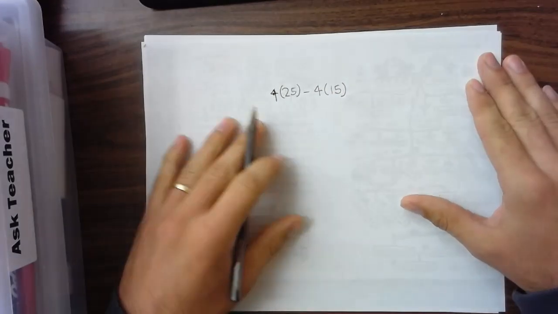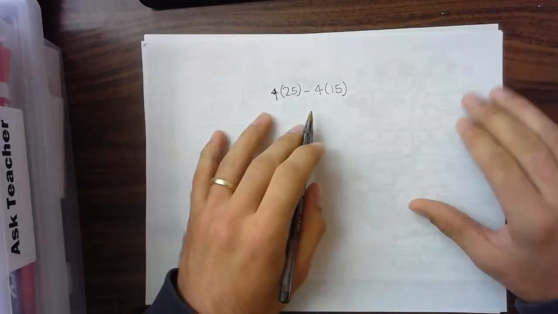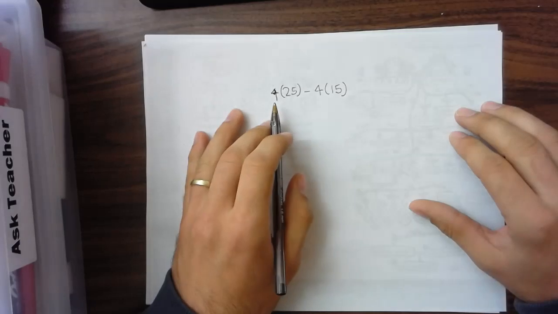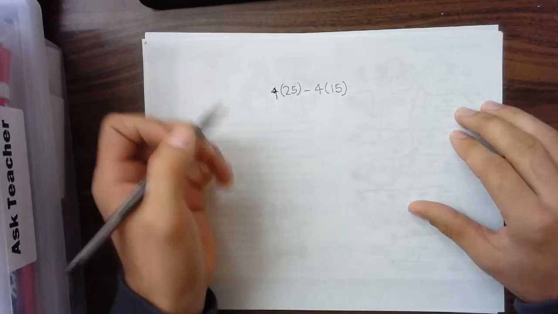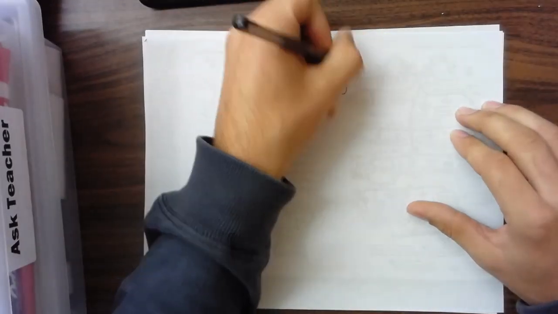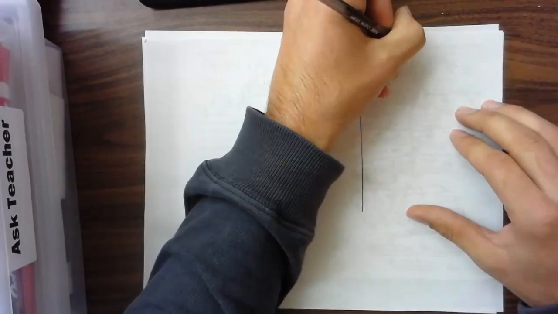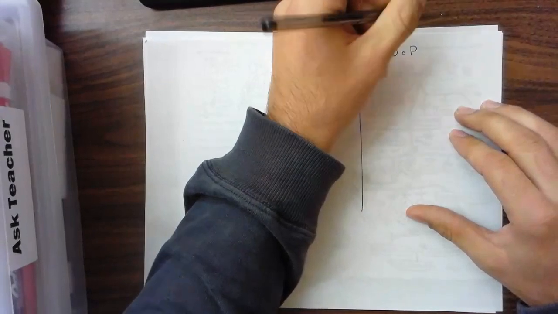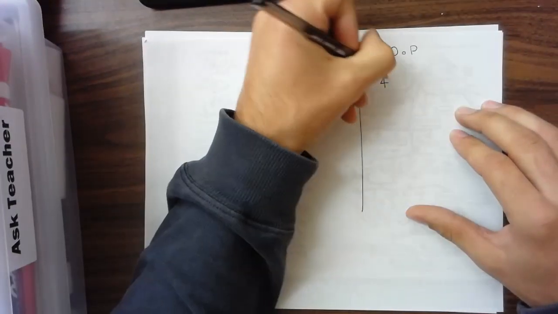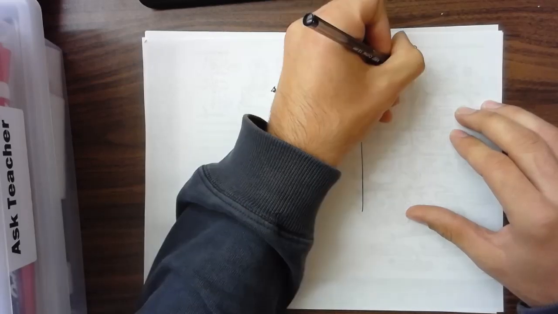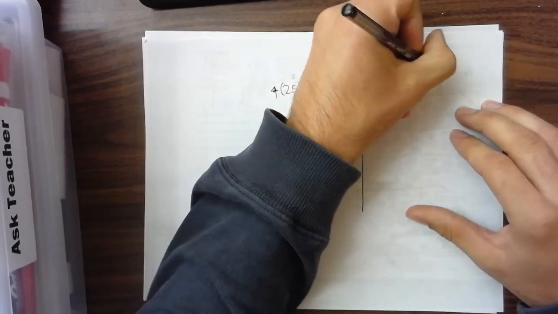So if we follow our normal order of operations here, we would multiply. So let me set up my normal order of operations here. And I have 4 times 25 minus 4 times 15.